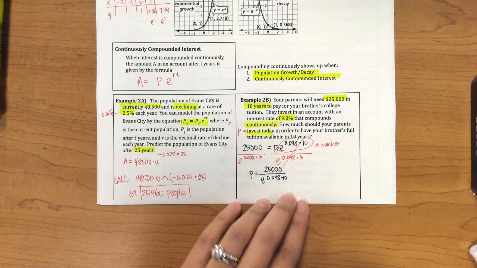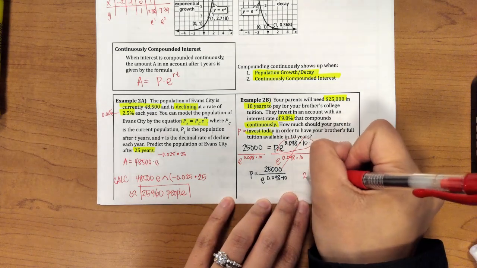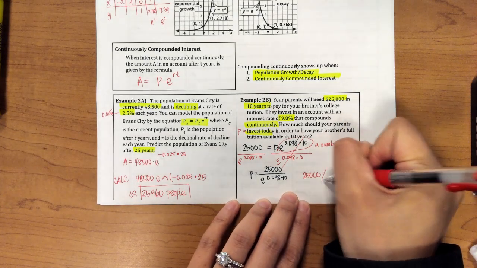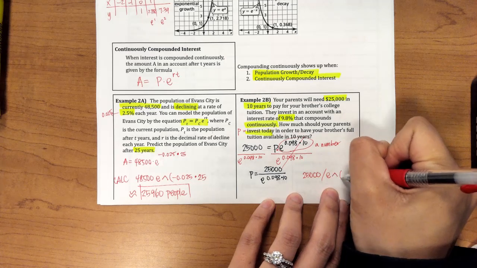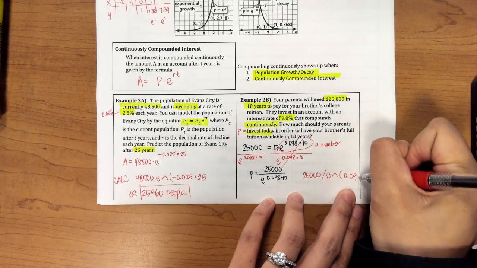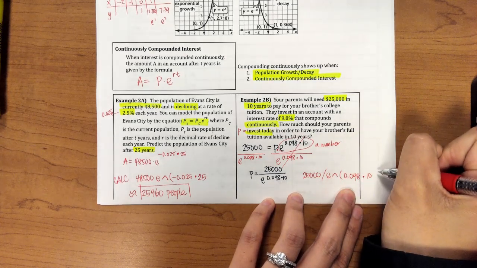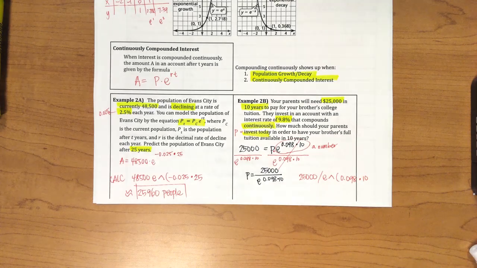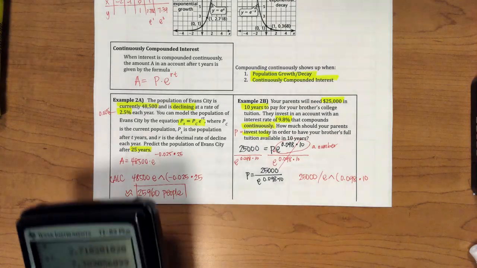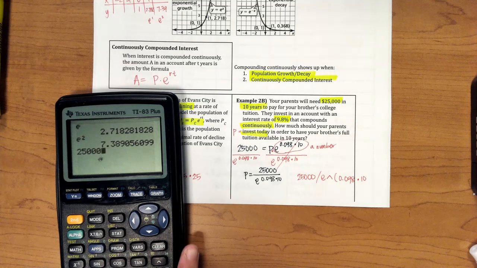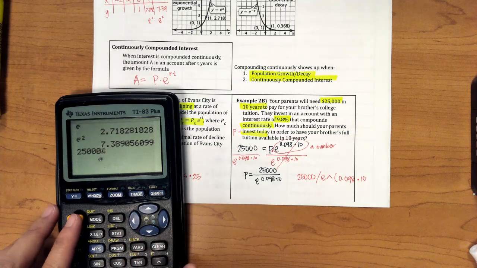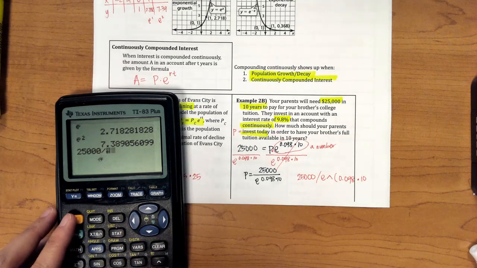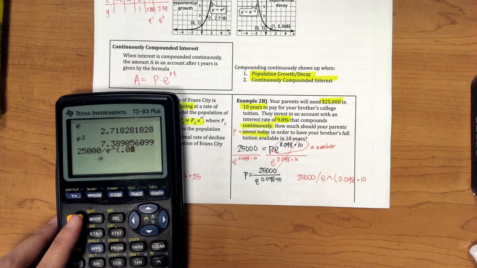So I'll write it again just in case. So in your calculator, you're going to type 25,000 divided by e to the power of 0.098 times 10, and then you're going to get a number out.